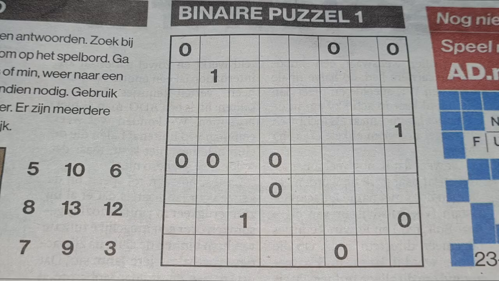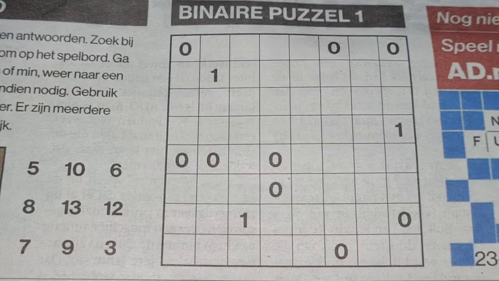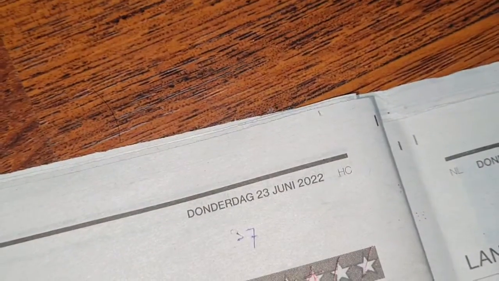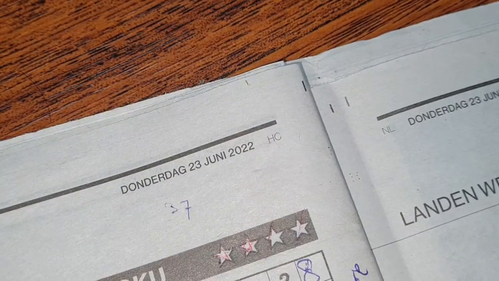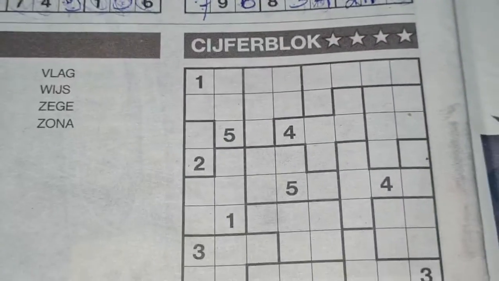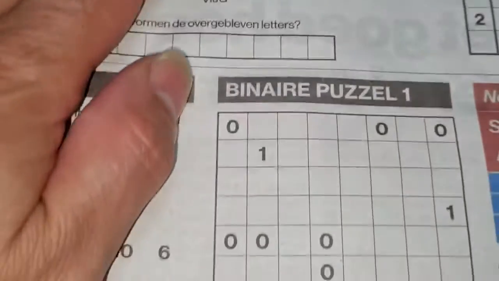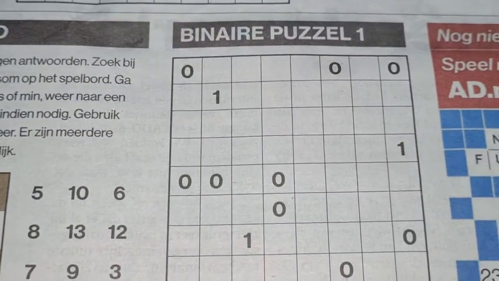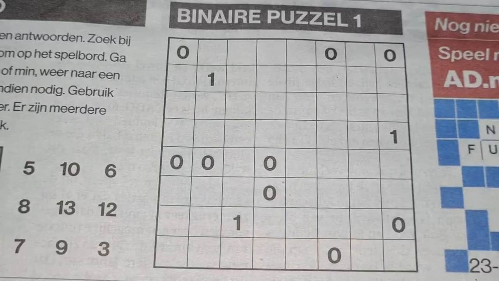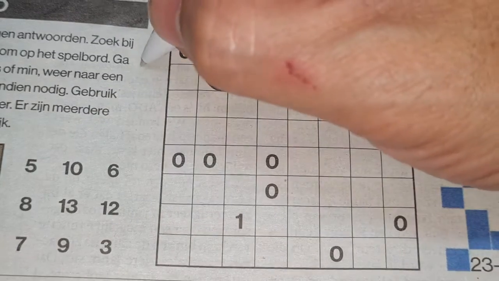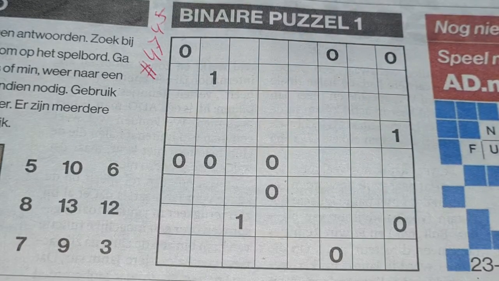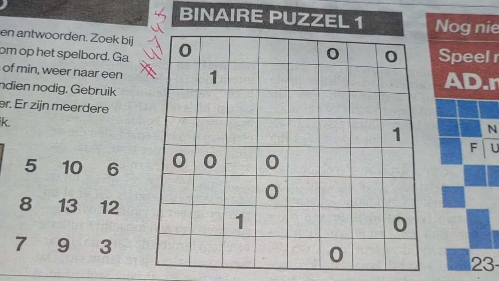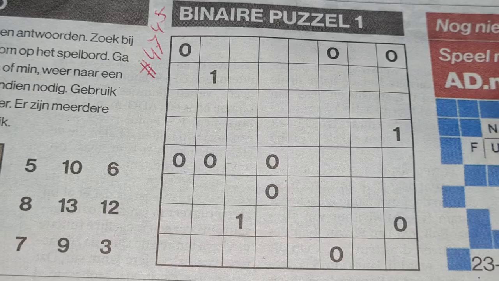We have here a binary in this edition of today's newspaper of Thursday. Yes, it's still Thursday, June the 25th, 2022. I have two puzzles left: the tectonic with 4 stars, and the binary, and it's binary time. Yes, binary number 4745. All right. And what kind of binary puzzle is this one?